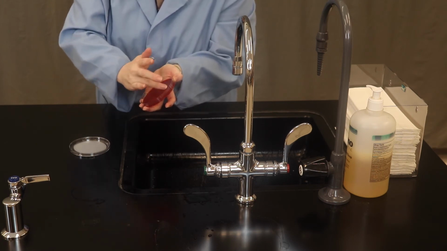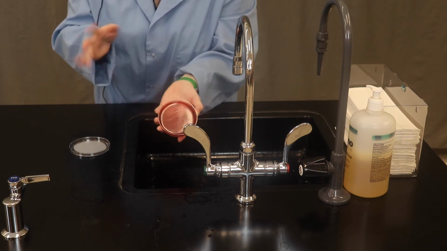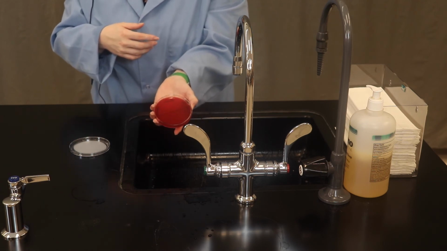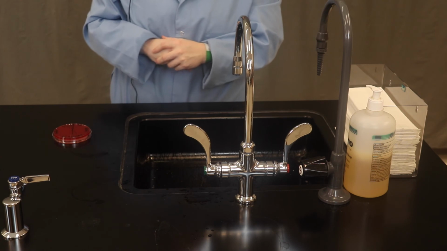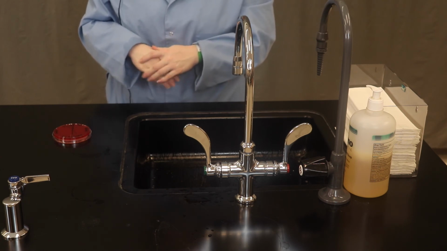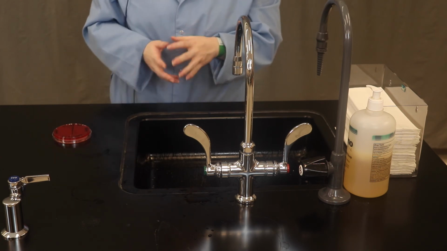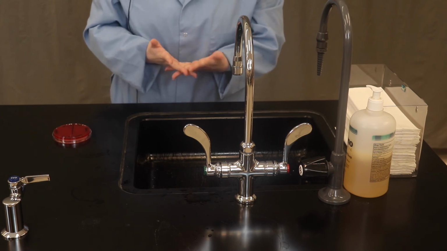And we're going to incubate 24 to 48 hours. We're going to look at examples of this in D2L, and we're going to count colonies before and after and see how effective that method of hand washing was.